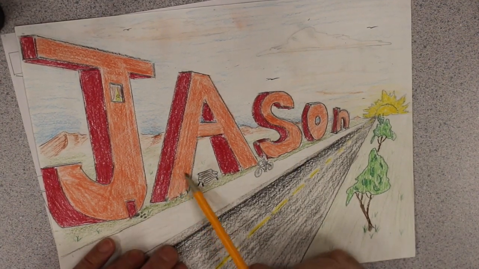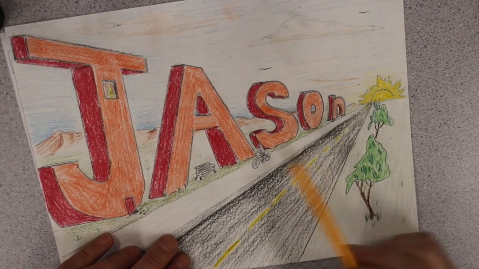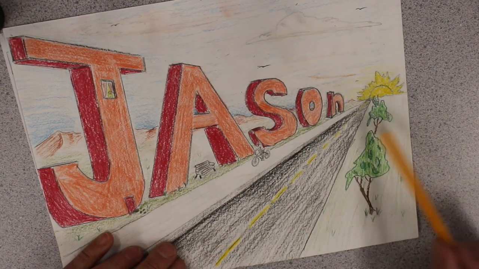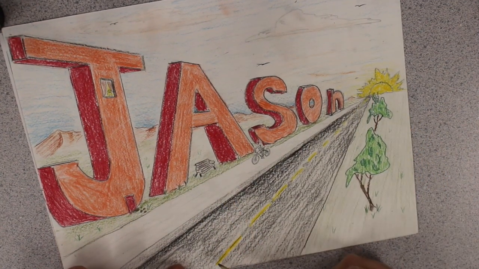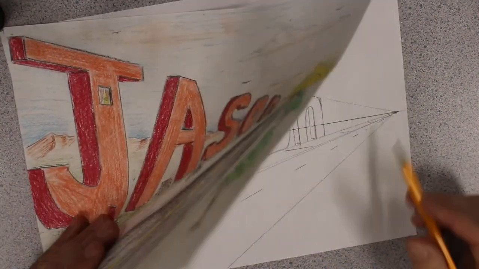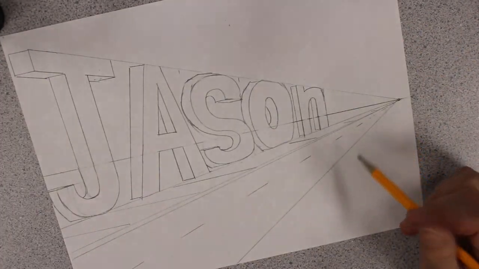Try to do two-tone on the letters, so you can see them better. If you color it all the same, it really hides the 3D effect there. Add your background and your sky and your foreground, whatever you want to do. Person on a bike, that was difficult. Trees, bushes, buildings, airplanes, cars, whatever you want to do.